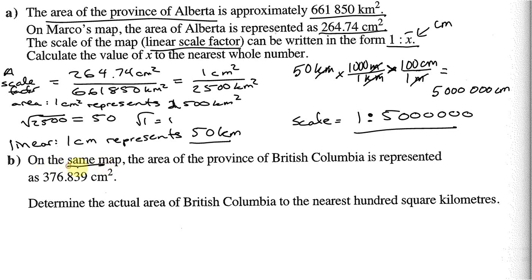Okay, on the same map. When we talk about the same map, that means we have the same area scale factor. On the same map, the area of the province of British Columbia is represented as 376.839 centimeters squared. And what we want to do is determine the actual area of British Columbia to the nearest 100 square kilometers.